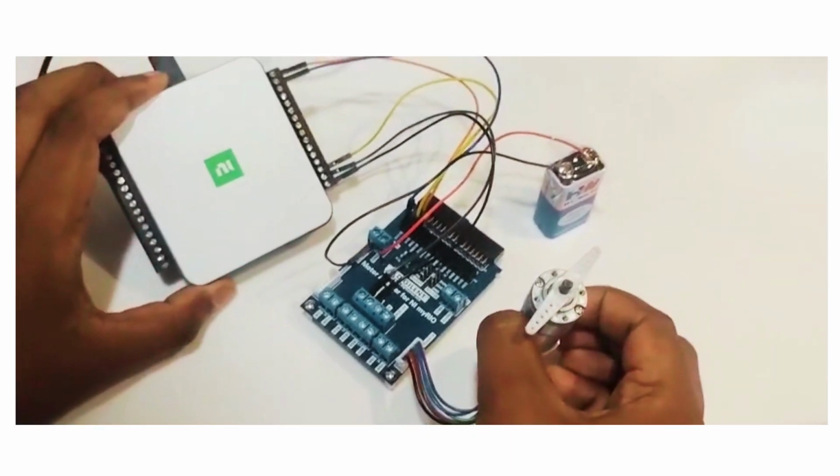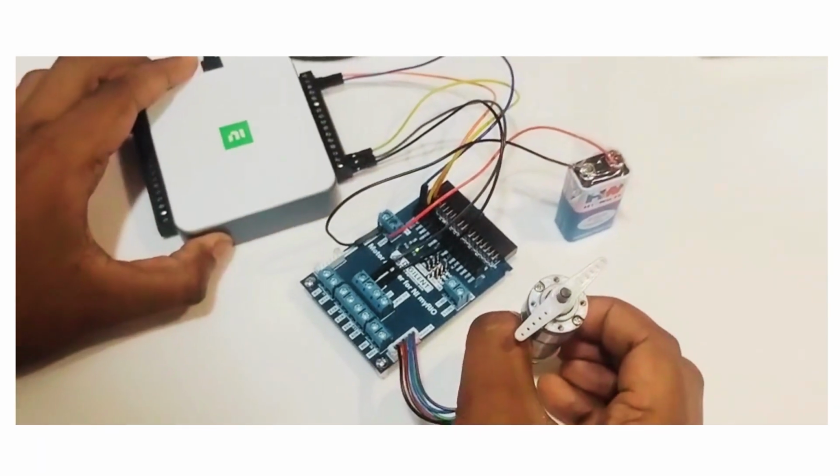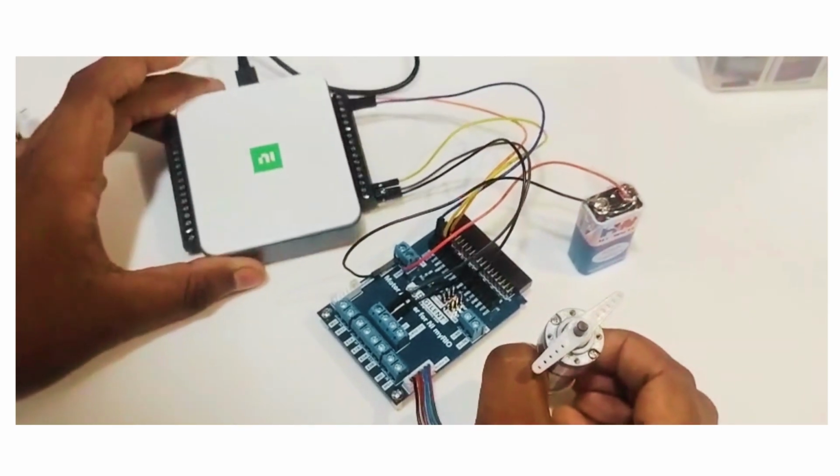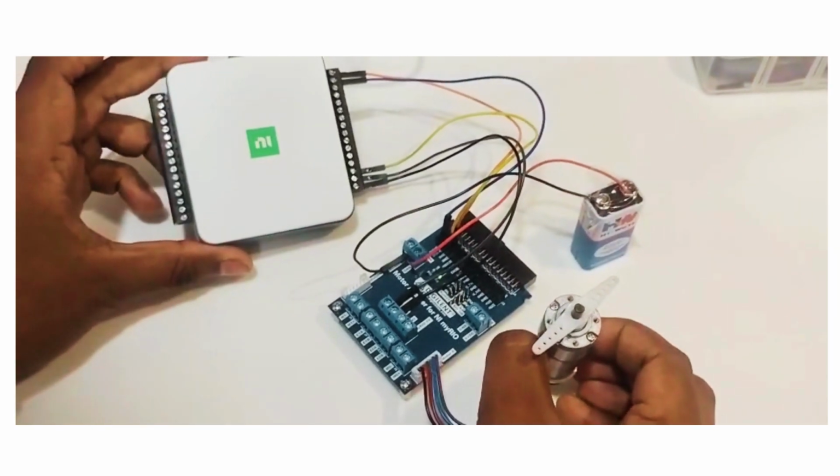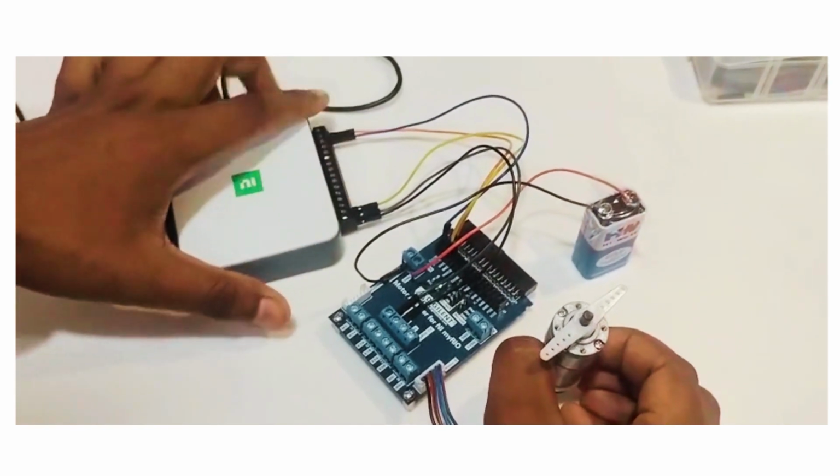We said in the previous videos that USB DAQ is a multifunctional DAQ device, that this side screw terminal is analog channel and this side is the digital channel.